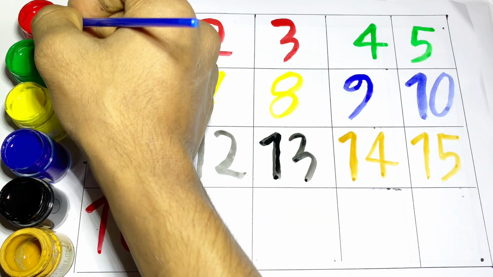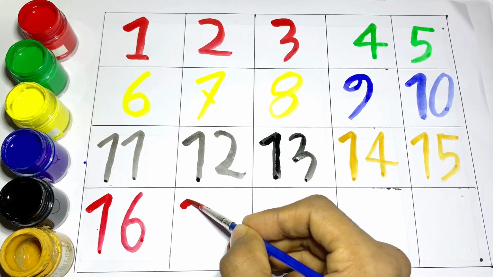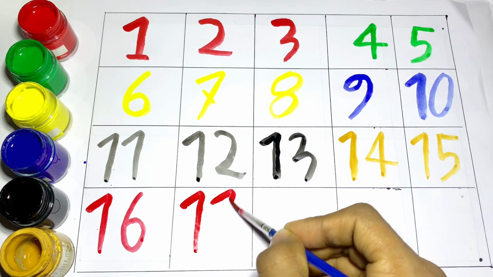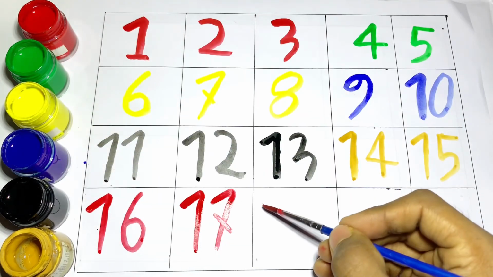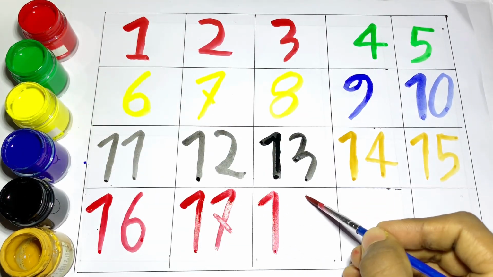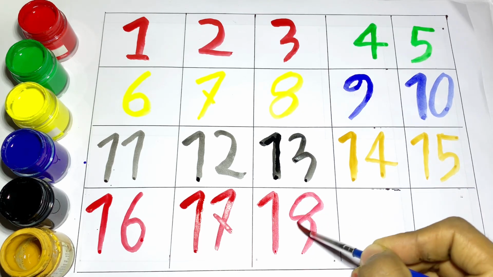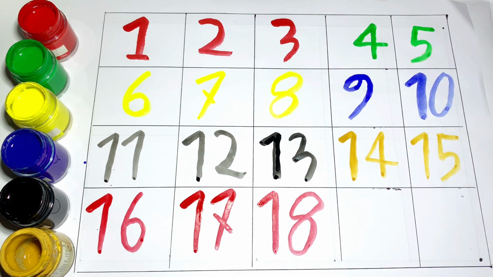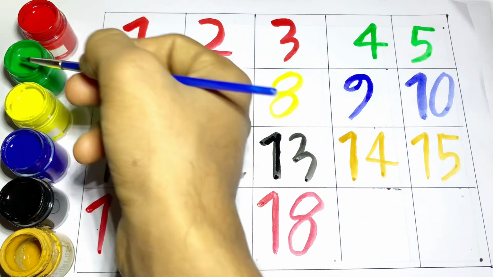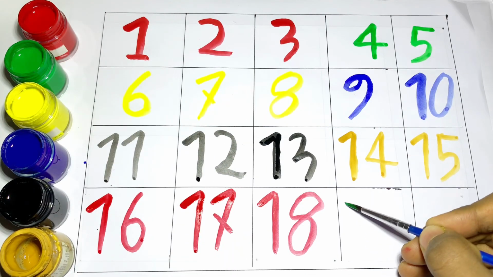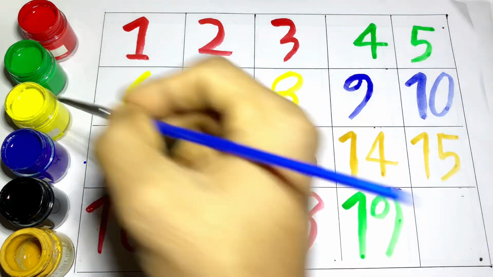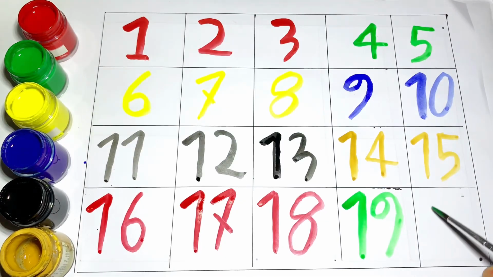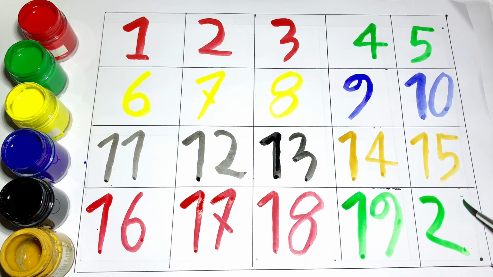Kids again use red color and draw 17. The numbers of 17. Kids write 18. The numbers of 18 and again use red color. Kids write 19. The numbers of 19 and use green color. Kids again use green color and draw 20. The numbers of 20.